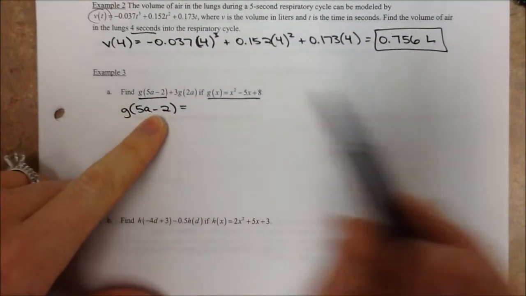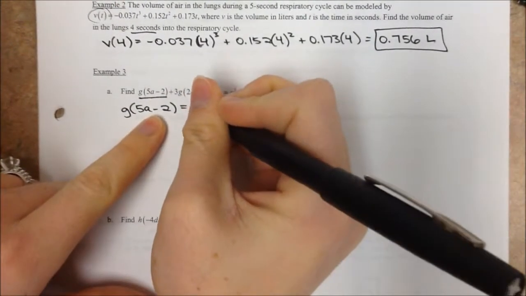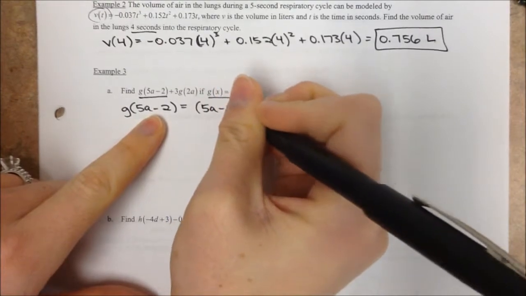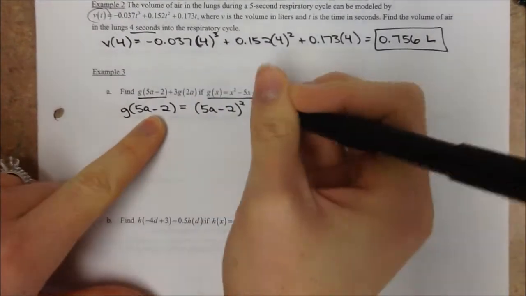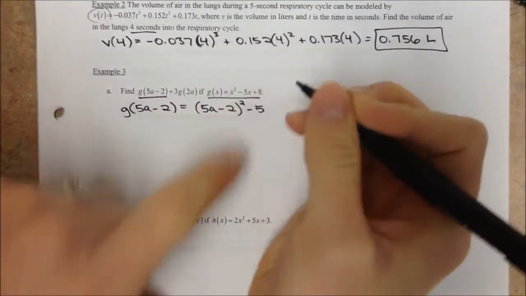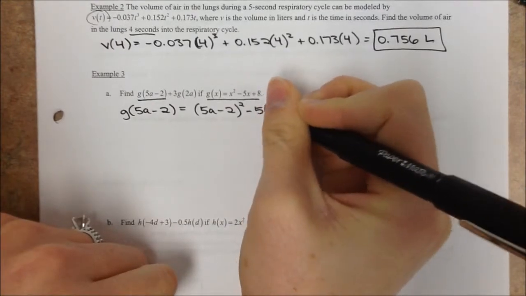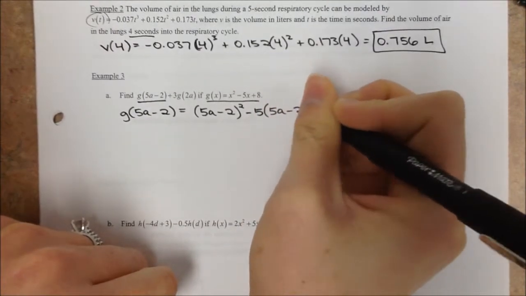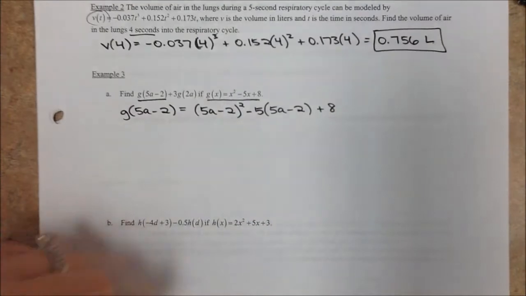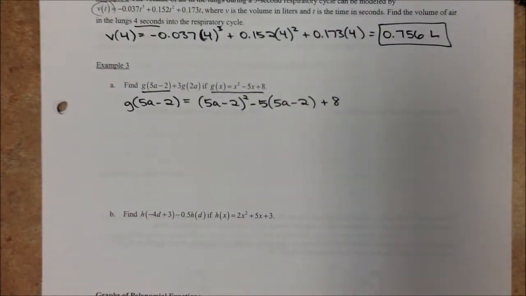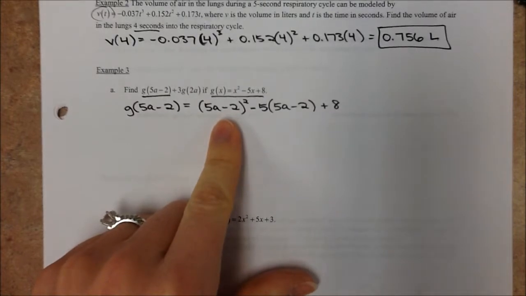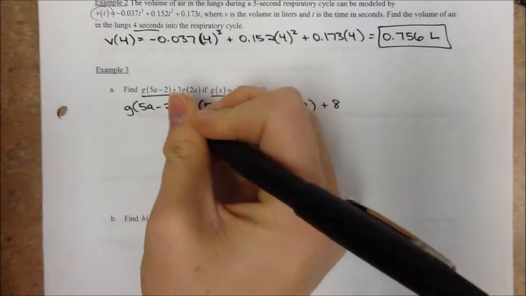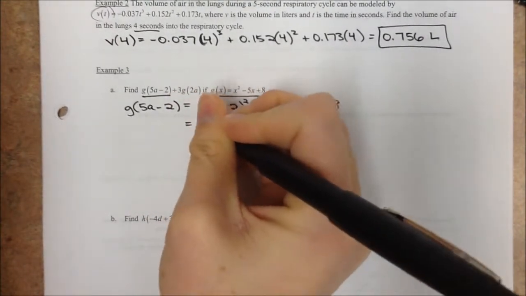So x squared, when I see the x, I replace it with a 5a minus 2, and then that gets squared. And then minus 5, and then here's another x, so replace it with 5a minus 2, and then plus 8. Okay, so there's lots of simplifying that needs to be done here. First thing I want to point out, you're going to see this pop up a lot in this section. If you have an expression like that that gets squared, remember that means you need to write it out twice and then FOIL it.